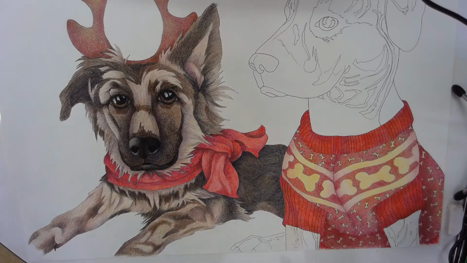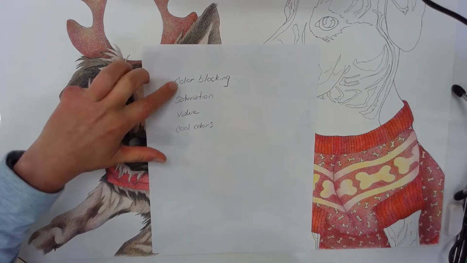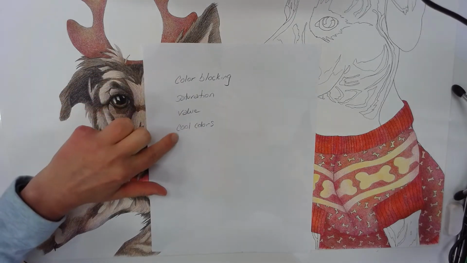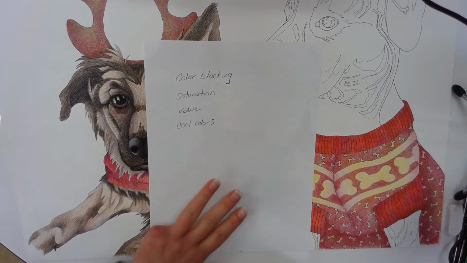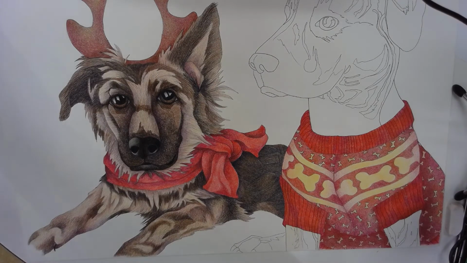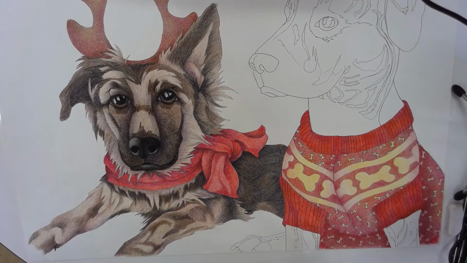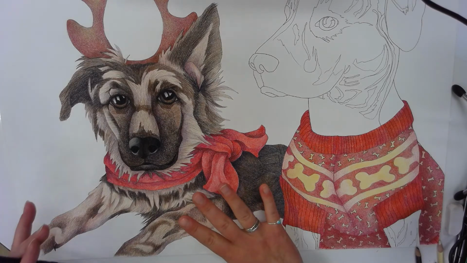Okay, as you can see, I am done with Castle, and I'm going to talk to you about a few vocabulary words: color blocking, saturation, value, and cool colors. I'm going to start at the bottom because I want to describe to you what I did with the cool colors in his portrait. I described in the last video how I was going to use cool colors to make parts of him recede away.